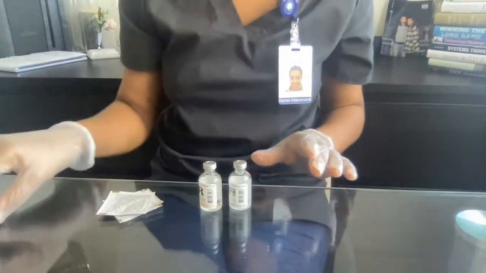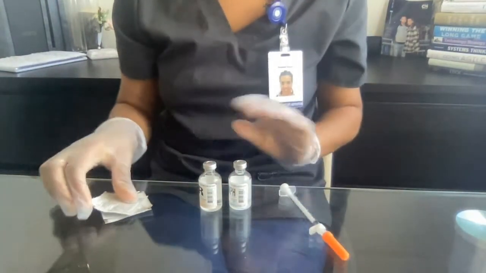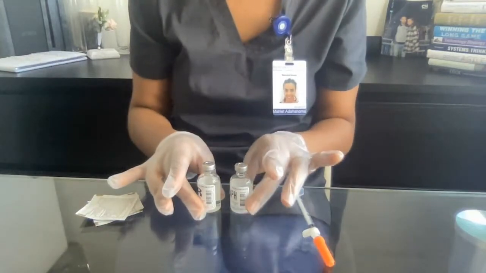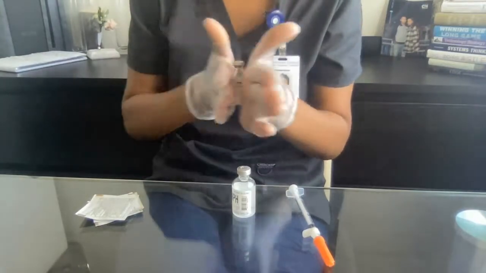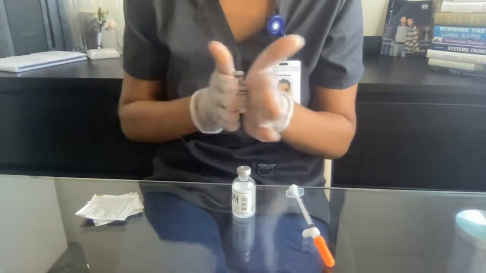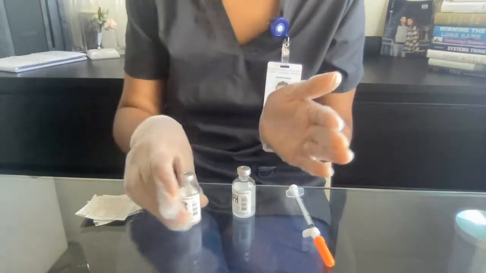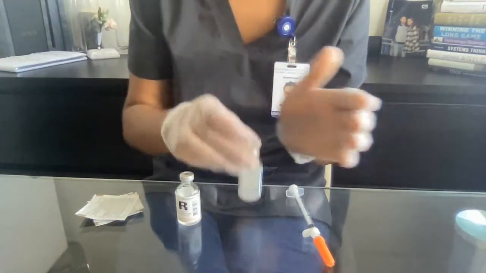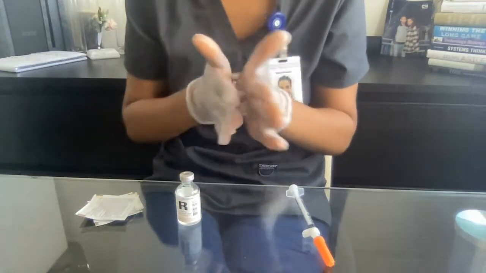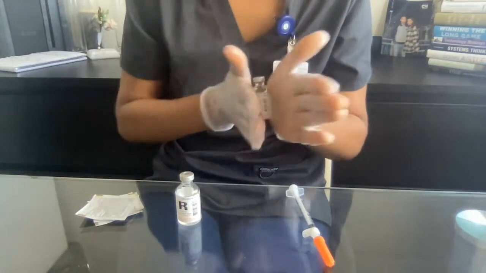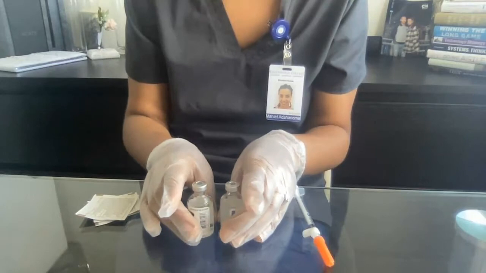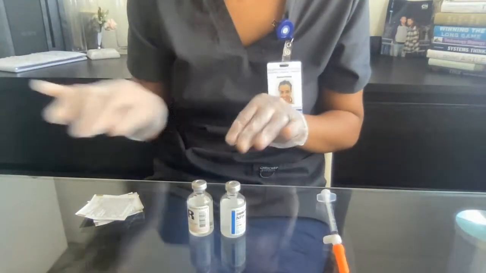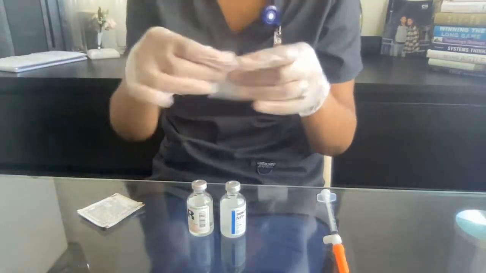Okay, I have my alcohol swab and I have my needle here. The first thing I'm going to do is roll the vials between my hands and make sure they're mixed thoroughly. I'll pick it up, put it between my hands, and roll until they're thoroughly mixed. Do not shake it.